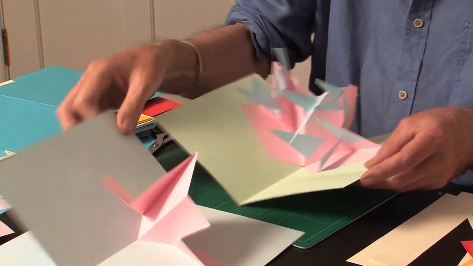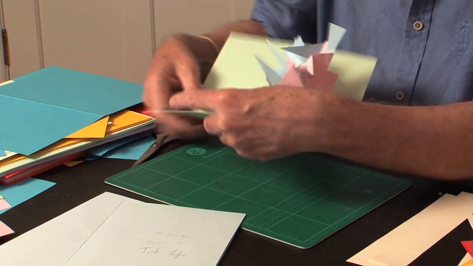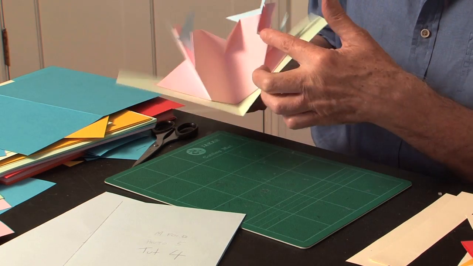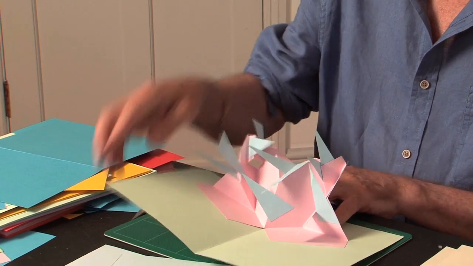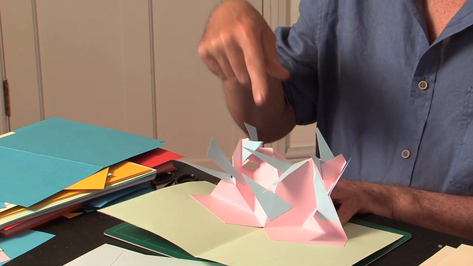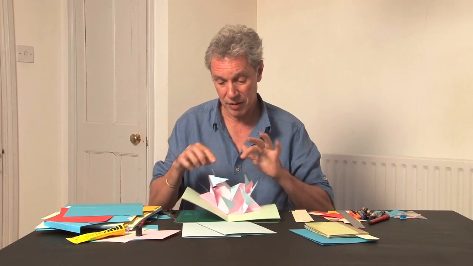And to the gullies, you can add counterfolds like this. You can cut them and push pieces through. So you can use those mountain folds and gullies to create a whole lot more planes that you can then play around with.